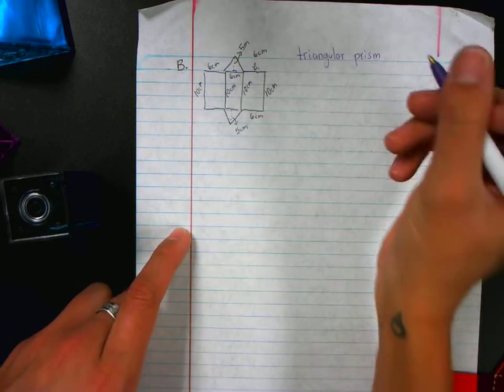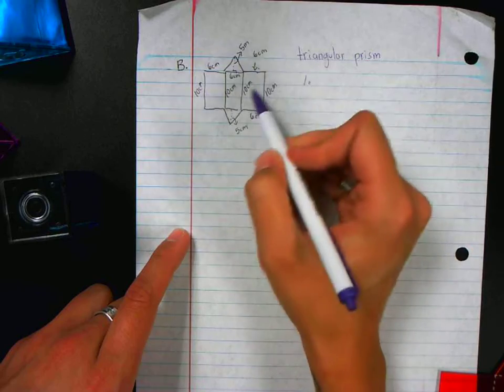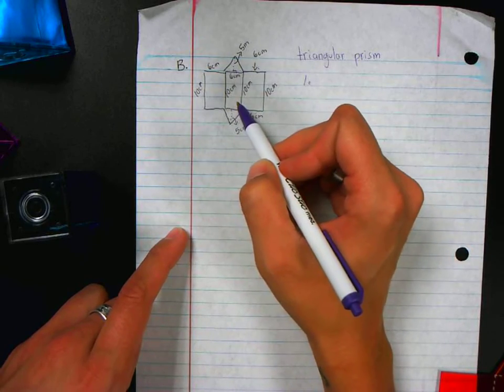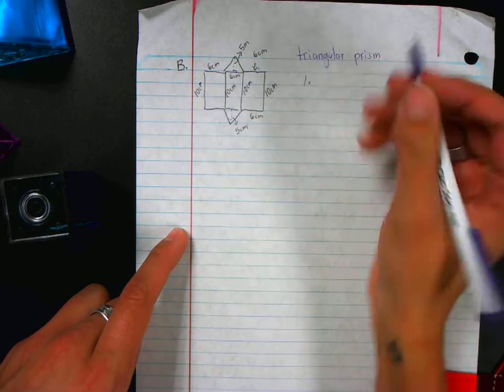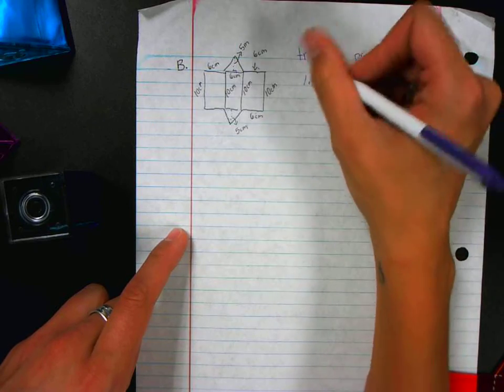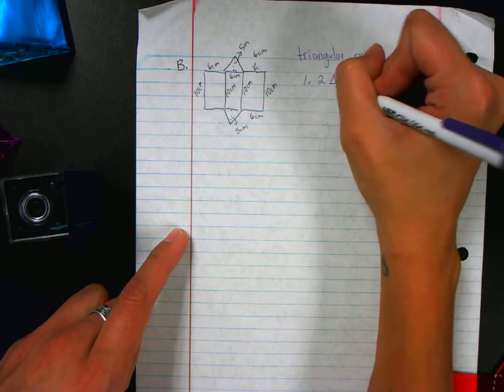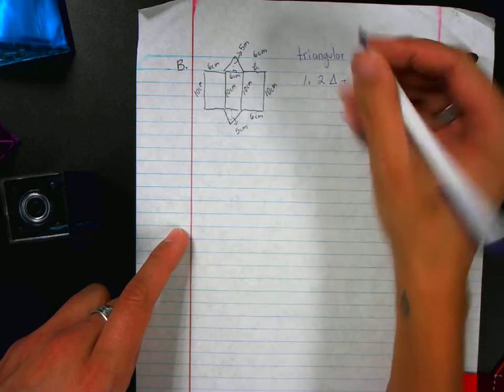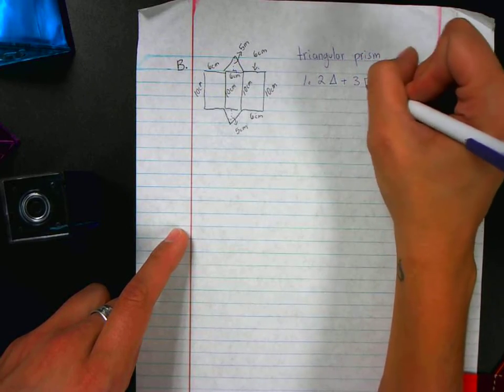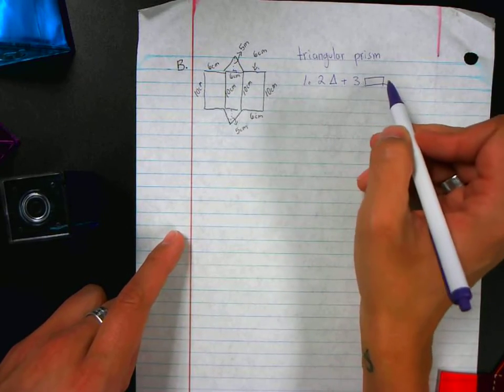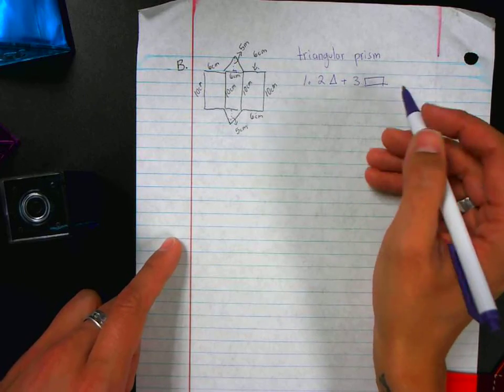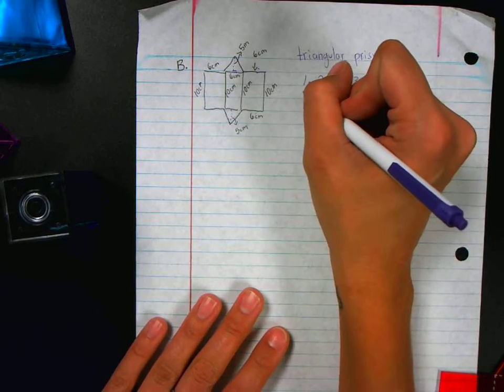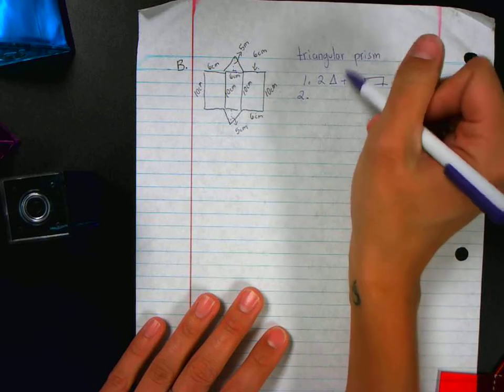All right, we've identified our shape. Now we're going to identify the 2D shapes that make it up and how many of them there are. I know that I see 2 triangles, plus I see 1, 2, 3 rectangles. And again, we're going to treat these shapes as variables. Remember, it's multiplication. All right, so our second step is to find the area of each shape.